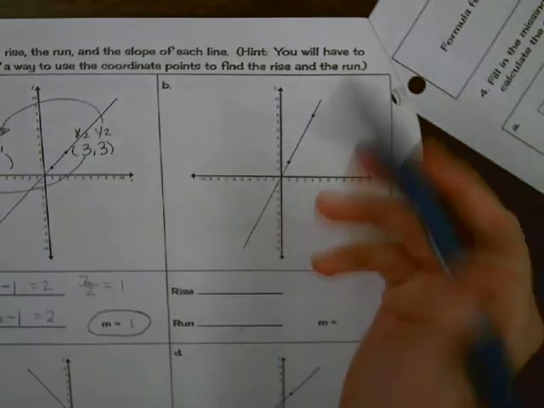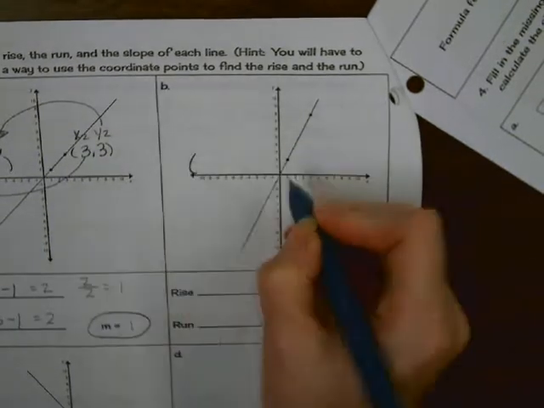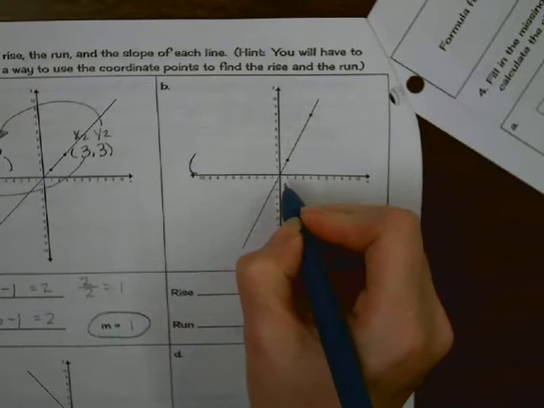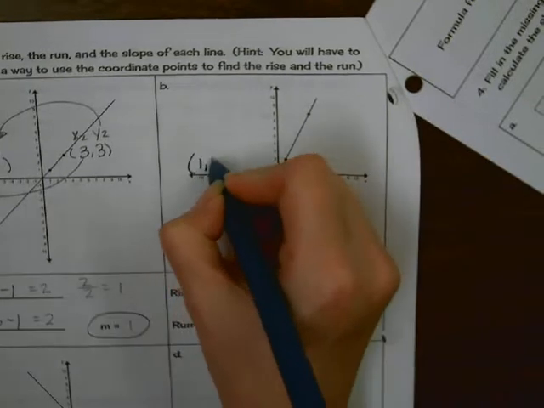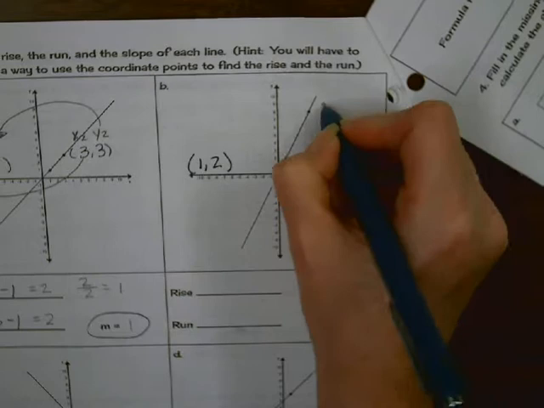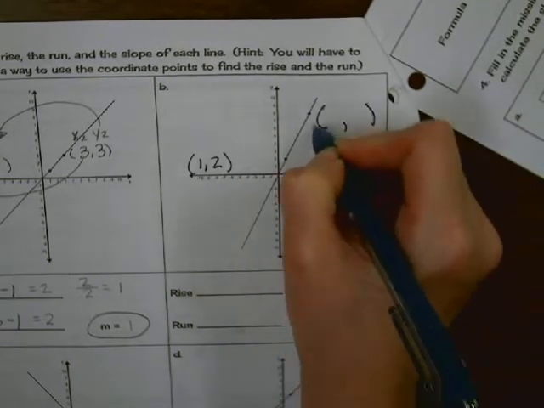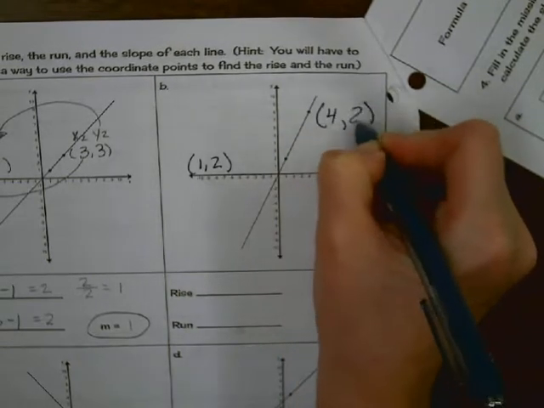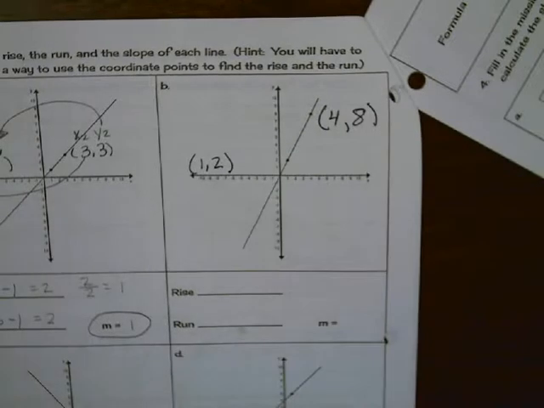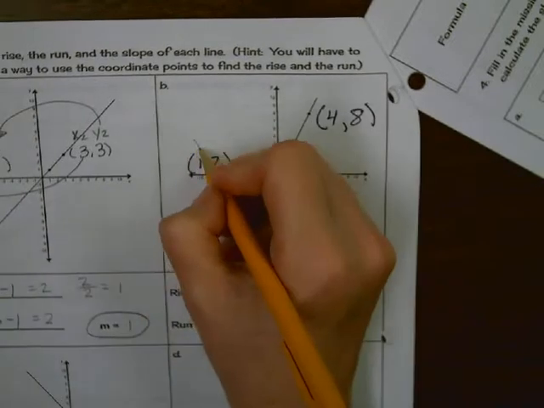Let's see, this point right here looks like and this point up here looks like 4, 8. All right, let's label them.